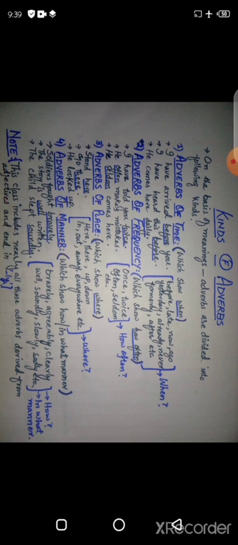We simply put ly at the end of these adjectives in order to make them adverbs. For example, brave is an adjective, and we put ly at the end, so it becomes bravely. So adjective plus ly most of the time, but not all the time, because in the second sentence we have well, which is not derived from an adjective. This should also be kept in mind.